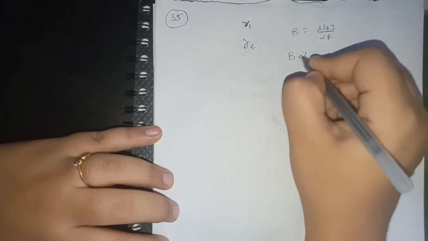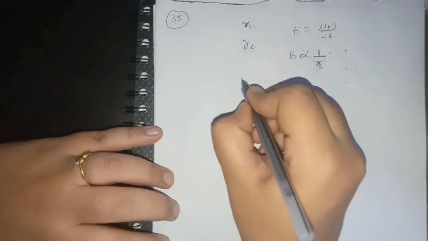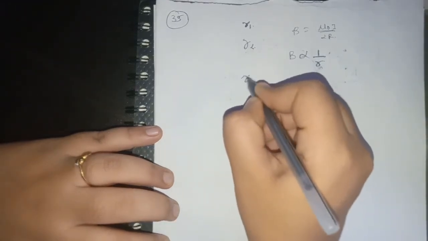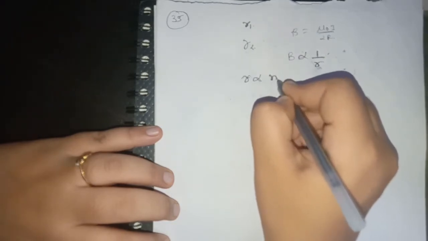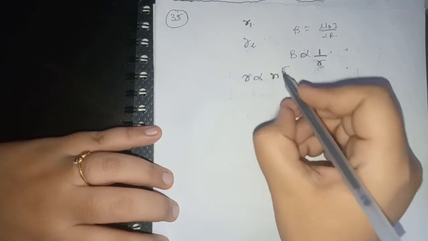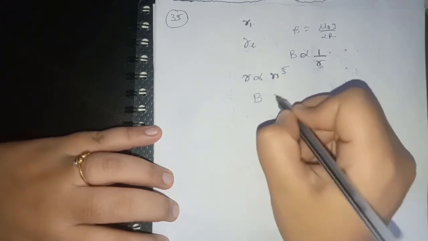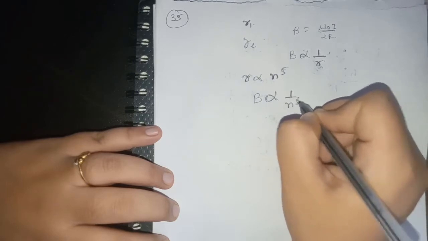So we can write B is inversely proportional to radius. And we know that radius is directly proportional to n power 5, where n is the number of Bohr orbit. So we can directly write B is inversely proportional to 1 divided by n power 5.